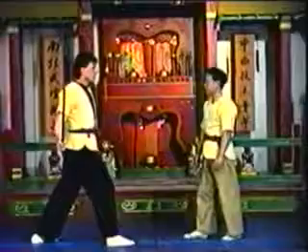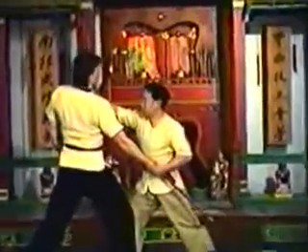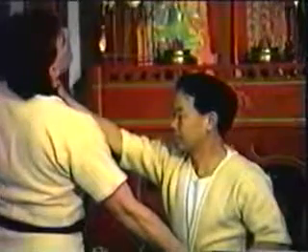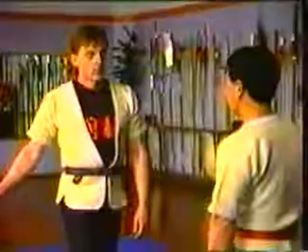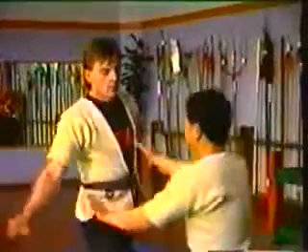To counter your opponent striking low with the baton, step in to close the distance. Grab his wrist and his throat. Pull his wrist to your hip as you extend your forward hand to his neck.